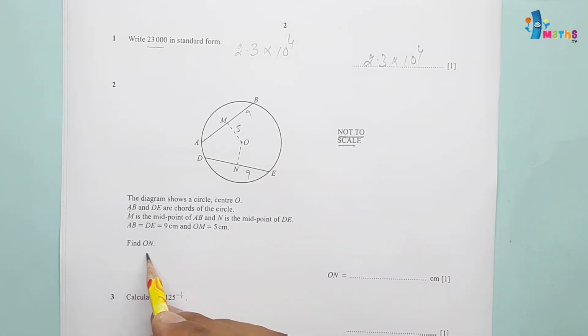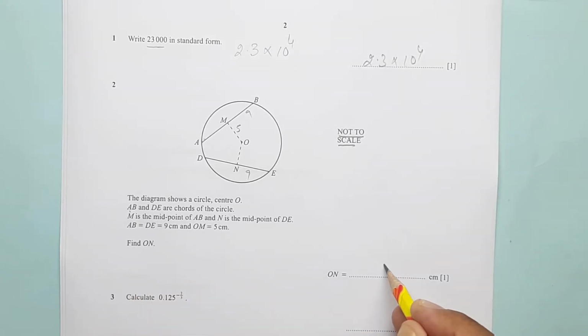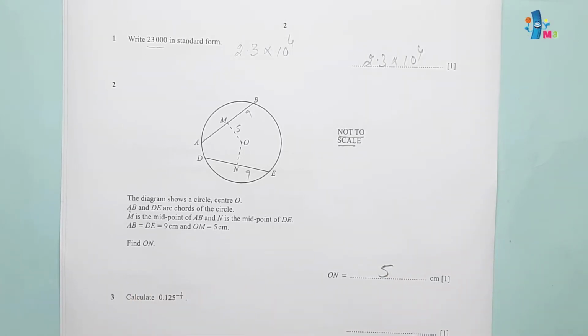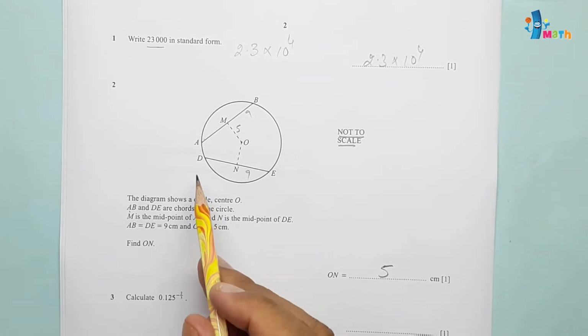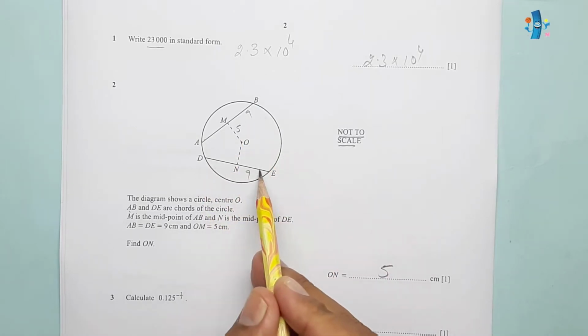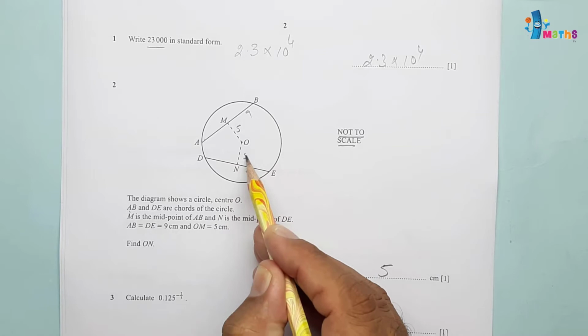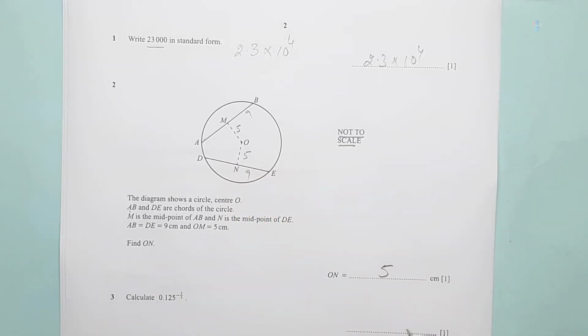Find ON. So ON we have to find. ON will also be 5 centimeter because these chords are of equal length. This is 9, this is also 9 centimeter. So if this is 5 centimeter, this will also be 5 centimeter. One part question, no further explanation is required.